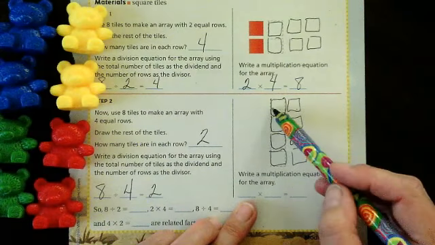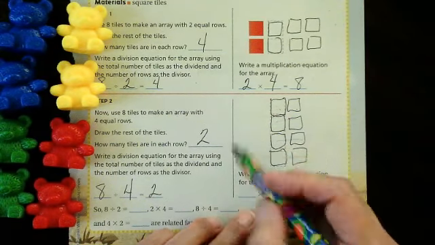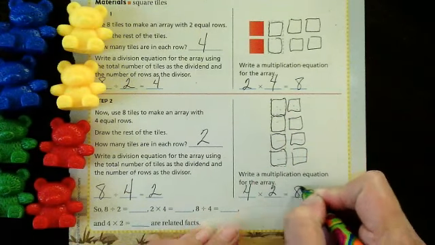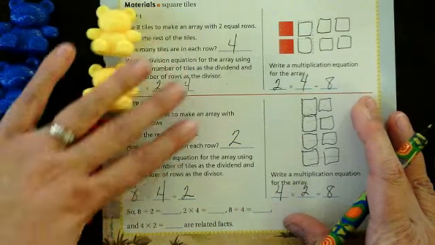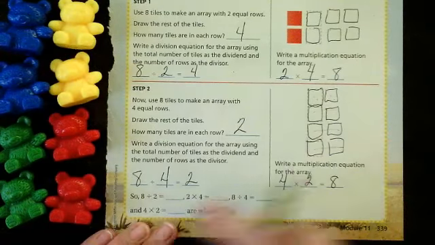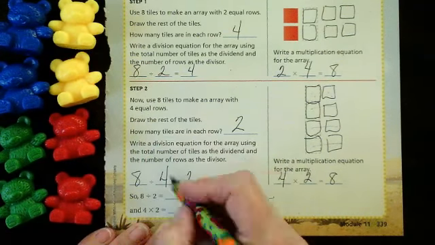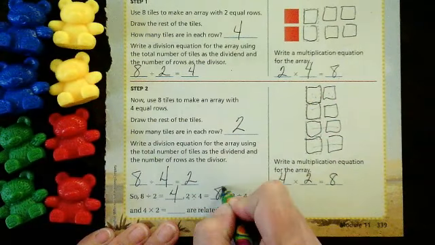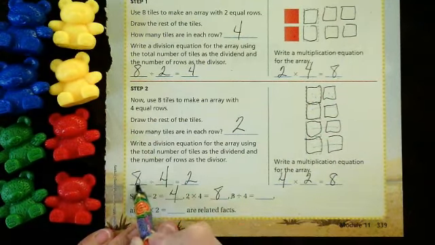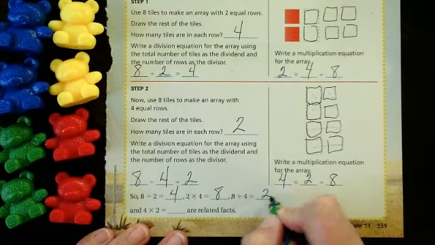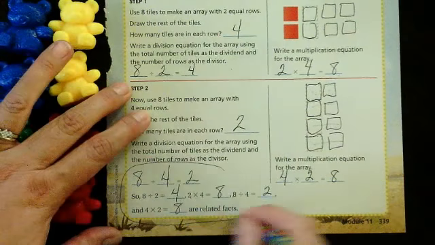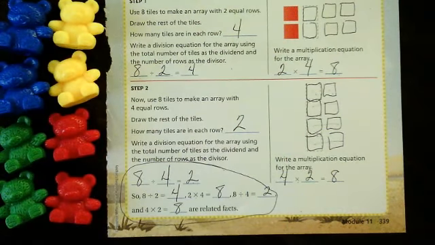Let's write a multiplication equation for this array. Now I have 1, 2, 3, 4 rows times 2 in each row, and that equals 8 tiles or 8 bears. So let's look at all of these facts together. 8 divided by 2 equals 4. 2 times 4 equals 8. 8 divided by 4 equals 2. And 4 times 2 equals 8. All of these are related facts.